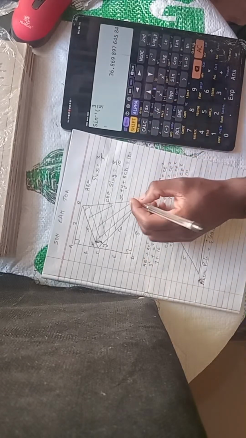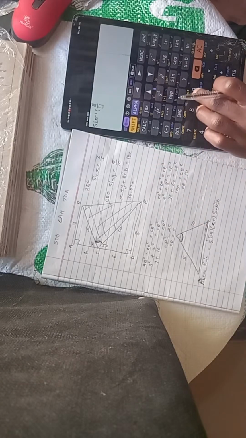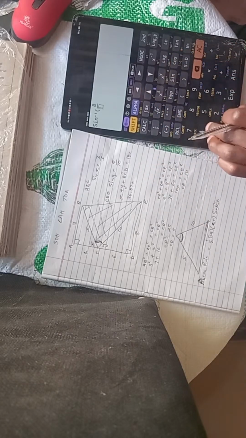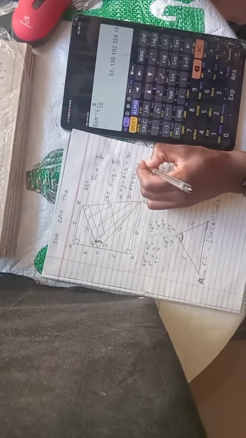All right, shift sine of 3 over 5, rounded up, is going to be 36.87, plus arcsine of 8 over 10 is going to be 53.13, plus c is equals to 180. 36.87 plus 53.13 makes 90 degrees.